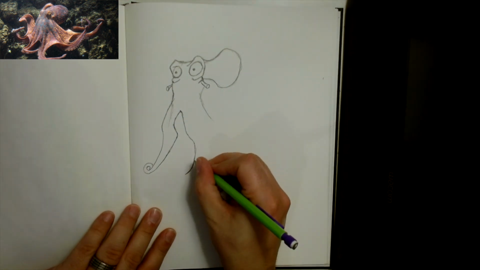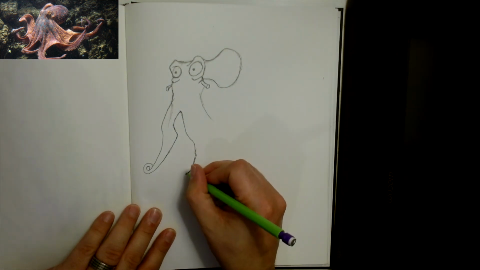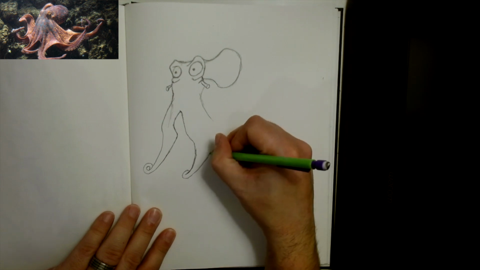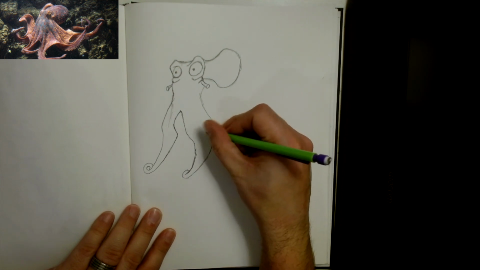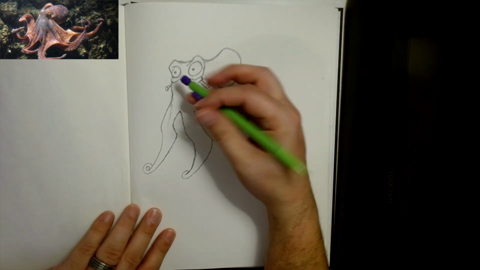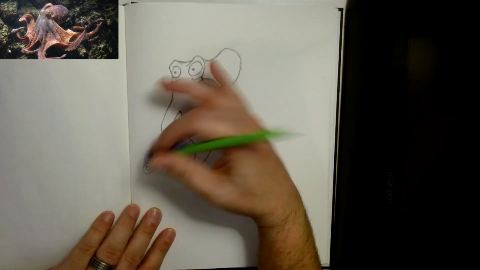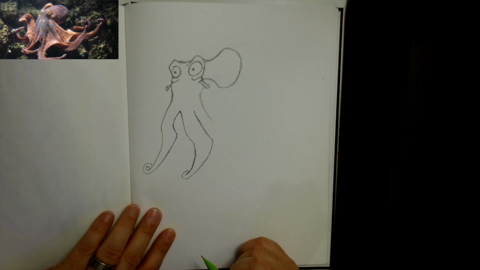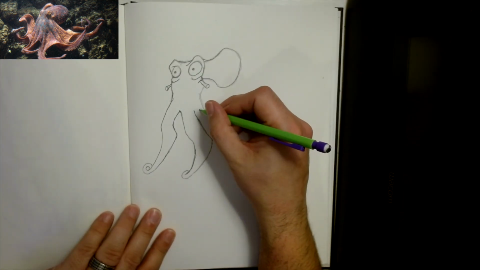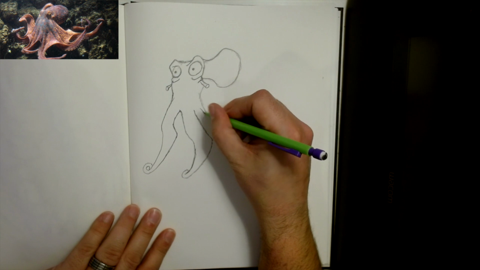We can come in here and add like a curl to it, and again then we kind of extend out the thickness of it and bring it back in. Let's go ahead and clean that up. Okay, so you can see how building it out and being exaggerated can help us get the shapes that we're looking for.